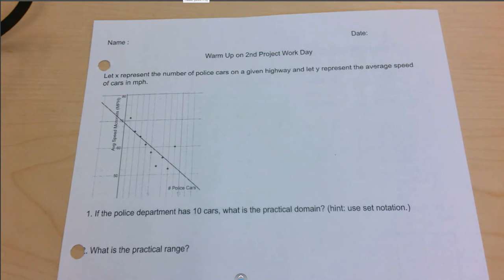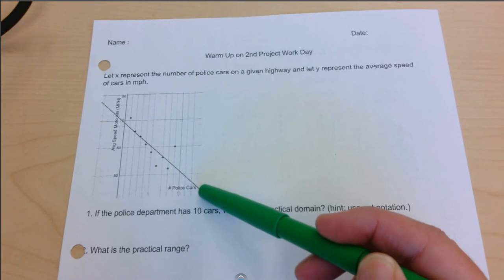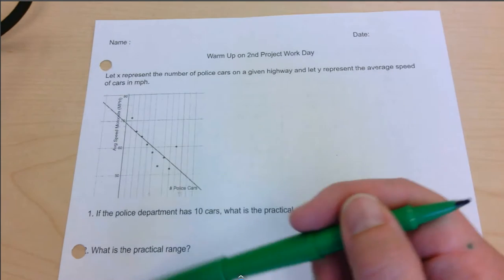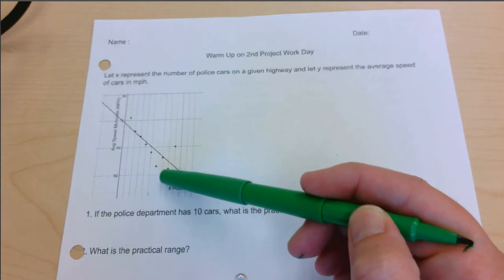Okay, AFDA students, so this warm-up is going to help us with some of the questions that you need to answer on your Unit 3 project. So the graph that we have here shows the number of police cars on the x-axis and the average speed of the motorists on the y-axis. And you can see when the motorists see more police cars, their speed lowers.